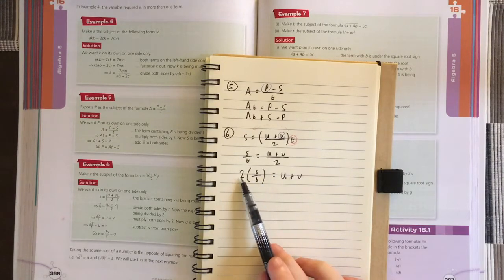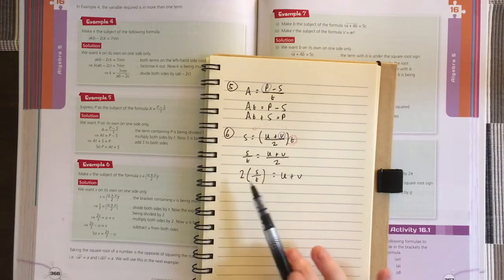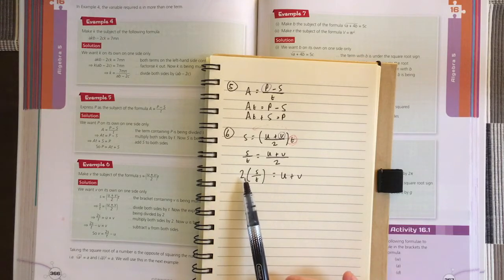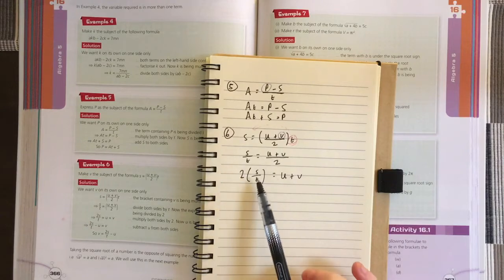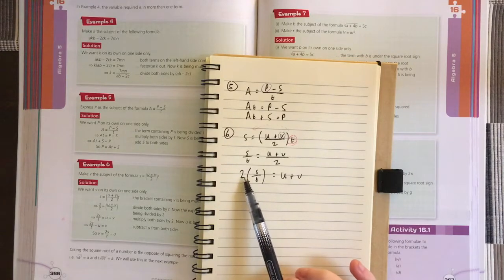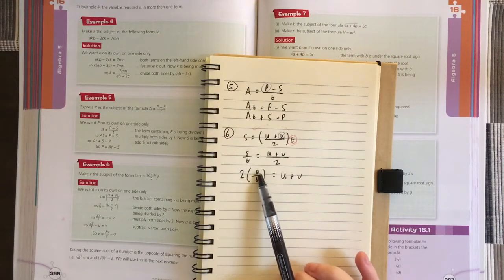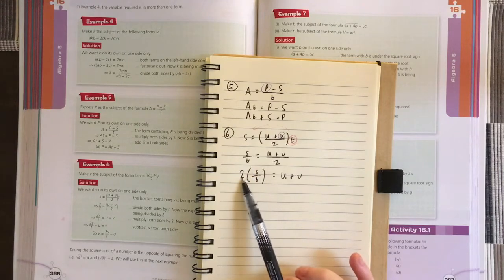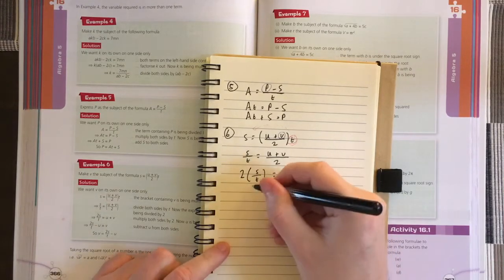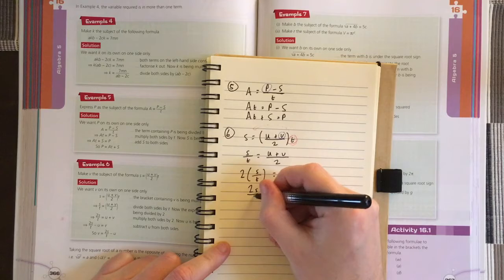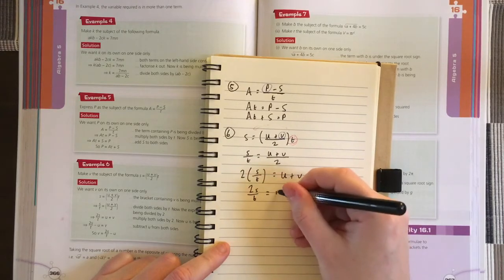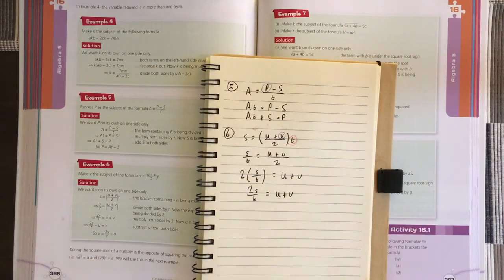What I would do first though is just multiply this left hand side out. So this doesn't look great at the moment. So let's just multiply the 2 in here. So again, if you are multiplying a fraction by a whole number like this, it is the top of the fraction, the numerator, that you multiply by the whole number. So you multiply the 2 into the top. So 2S over T is equal to U plus V. And now I want to get V on its own.